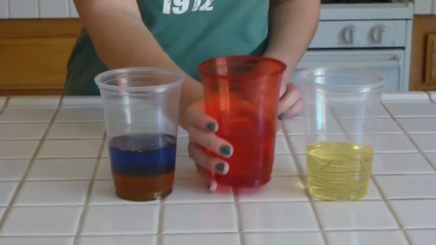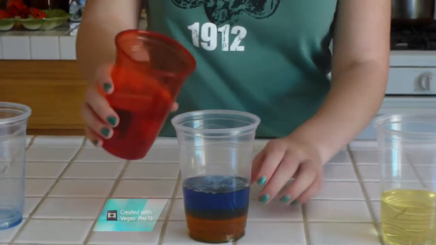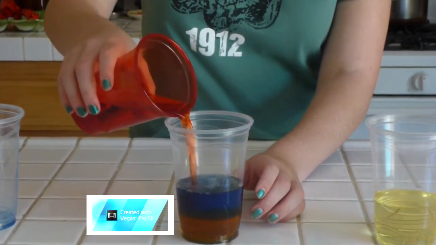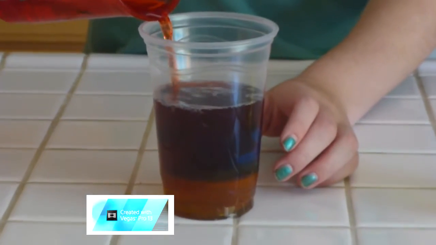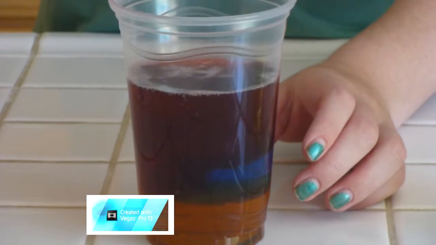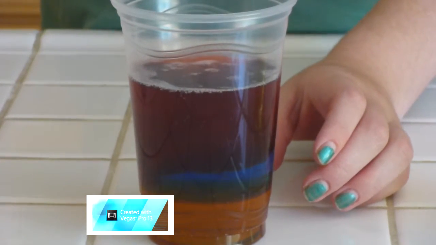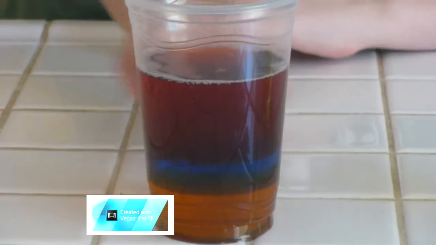Now I'm going to add the water. This also will float on top of the soap and the honey because it has less mass per the same amount of volume as the other two liquids. So you can see a third layer is formed on there.